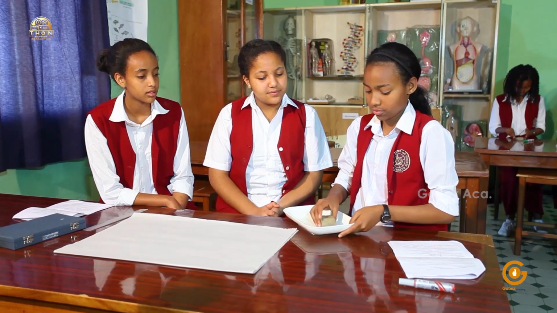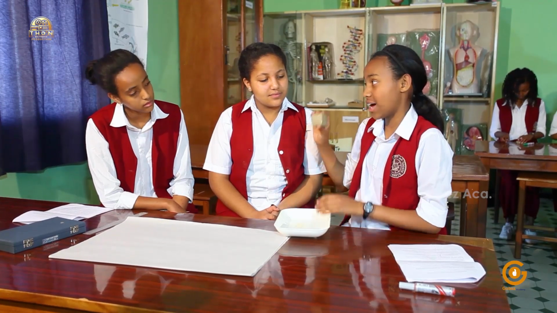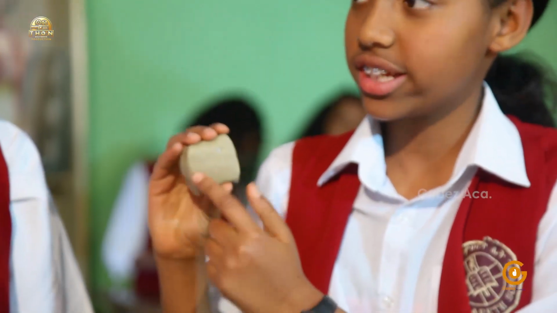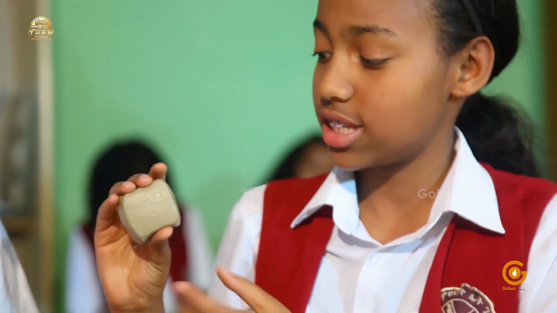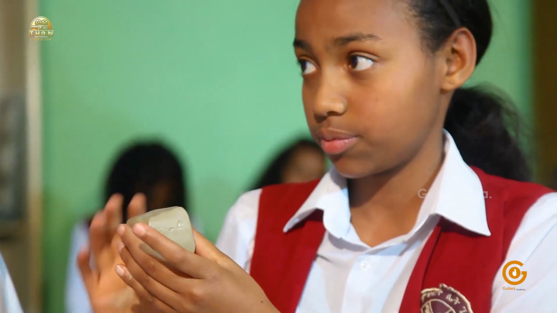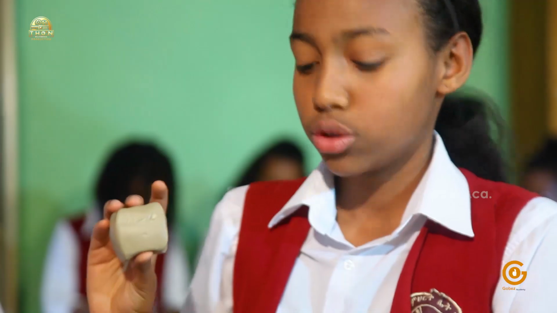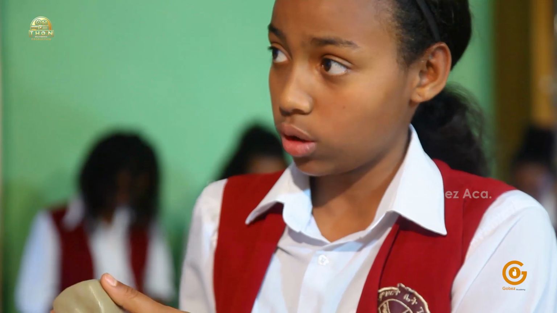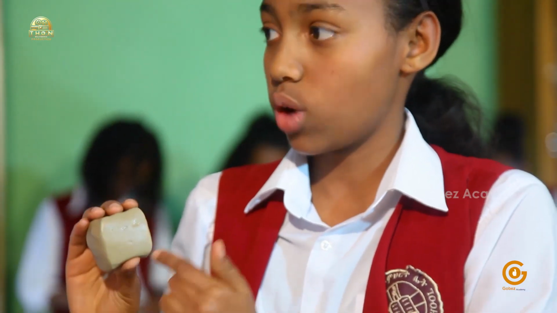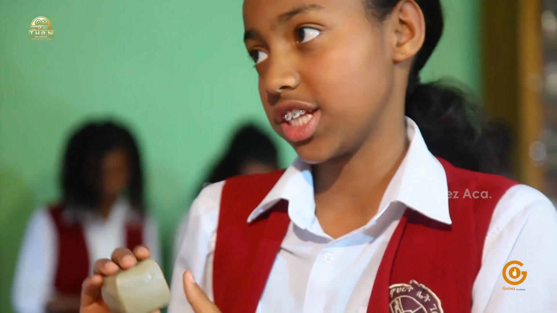Well, before we try to answer that question, let's do the following experiment. Here I have a cube of plasticine, and all its sides are 4 centimeters. And as you can see, it has 6 sides since it's a cube. So now let's try to calculate the total surface area of this cube. To do that, since all its sides are equal, we can take one side's surface area and multiply it by 6.